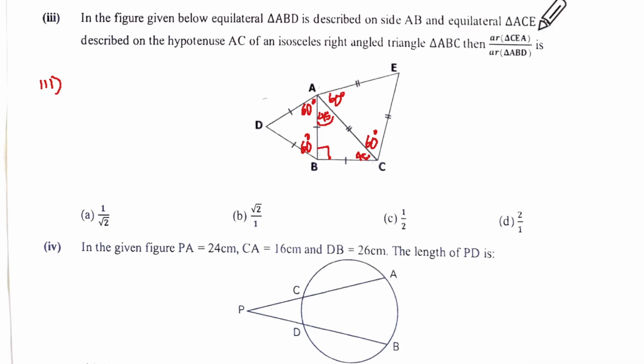So area of triangle CEA upon area of triangle ABD.